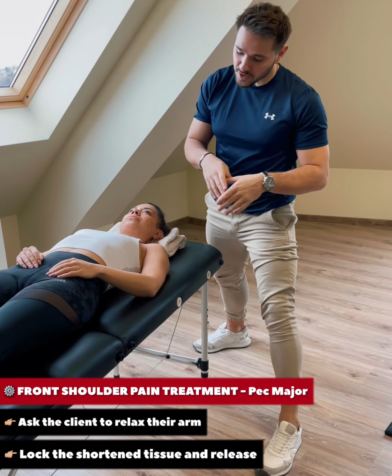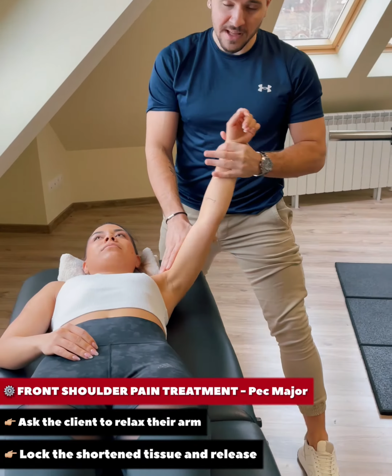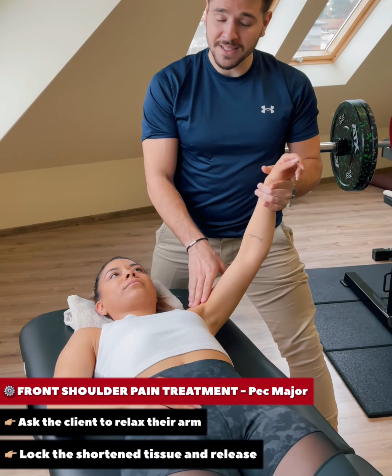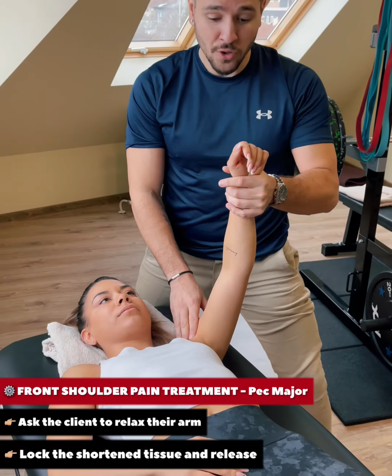So first of all, we're going to start from the superficial muscle, which is the pec major, which is on the front of the body. If my client tries to relax their arm as much as possible, so I've got the entire weight of their arm in my hand, and then from there I'm going to shorten the muscle.